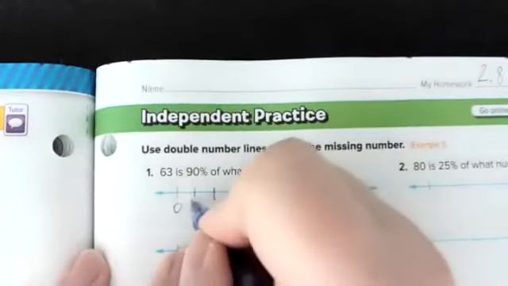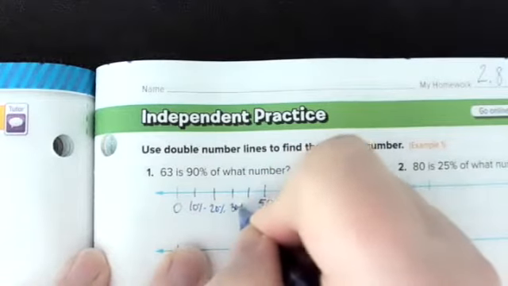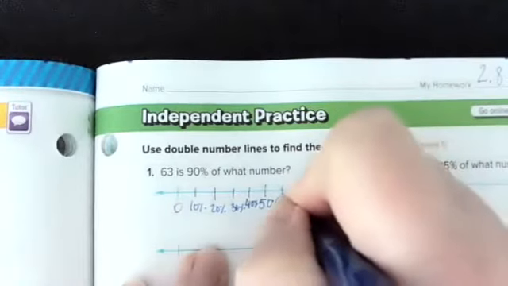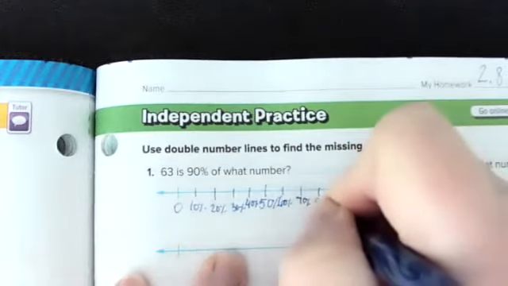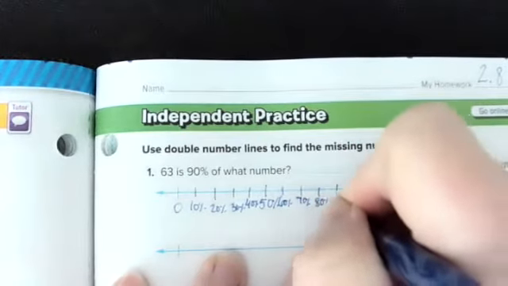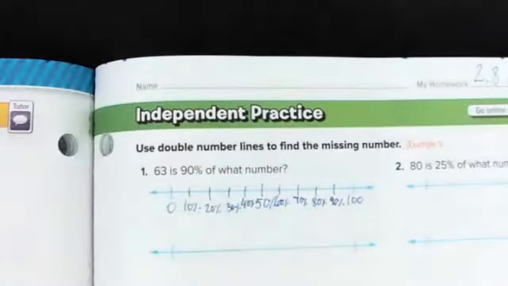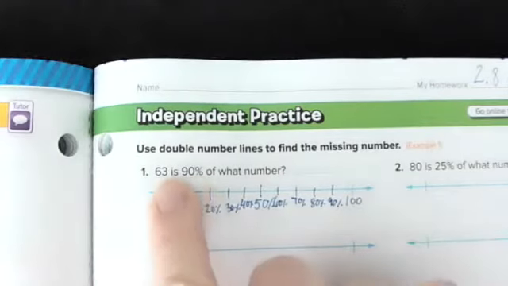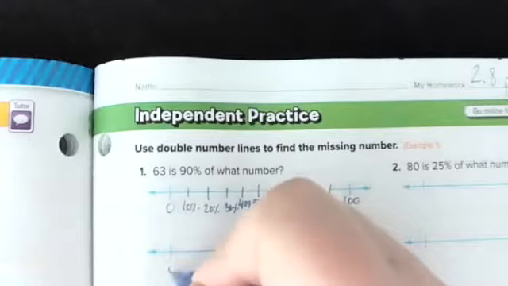Go ahead and label those. Those are a little squished in there, but you can label every other one if you prefer, so it's not so crowded. And then my number line underneath, I know that the 90% is going to line up with the number 63, and 0 is going to line up with 0.